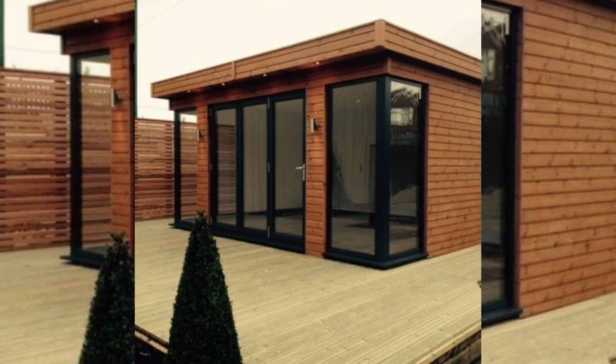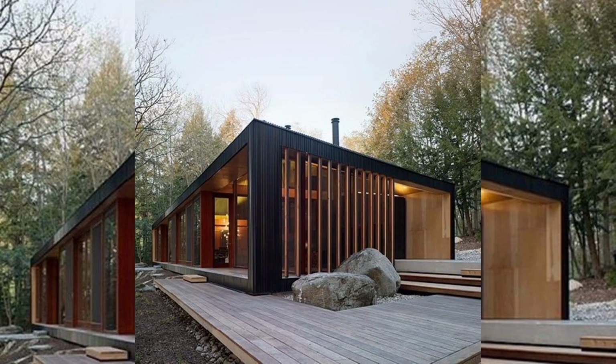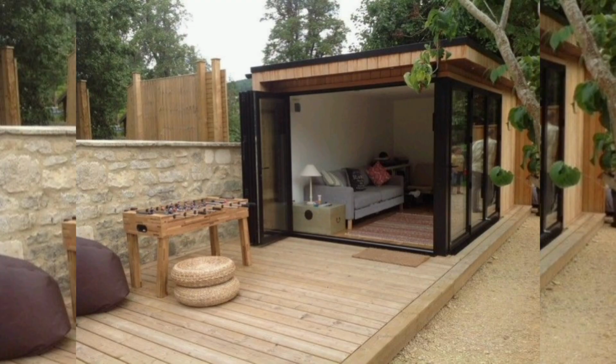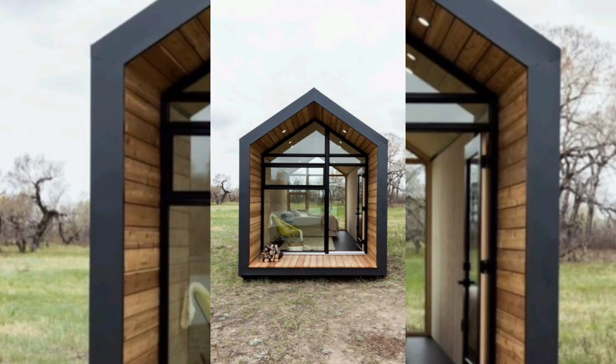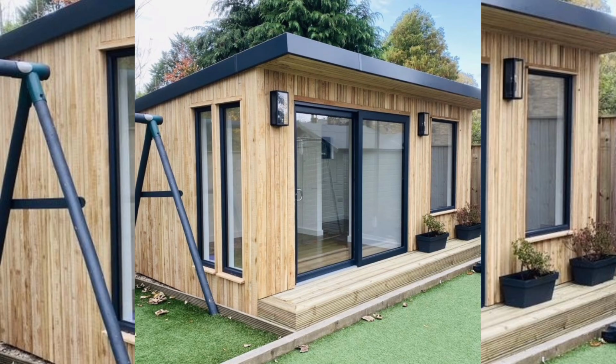Think soft area rugs, accessories, cozy throws and warm tones. Use wall art and plants, soft decoration that complements your main home style but gives the guest house its own character.